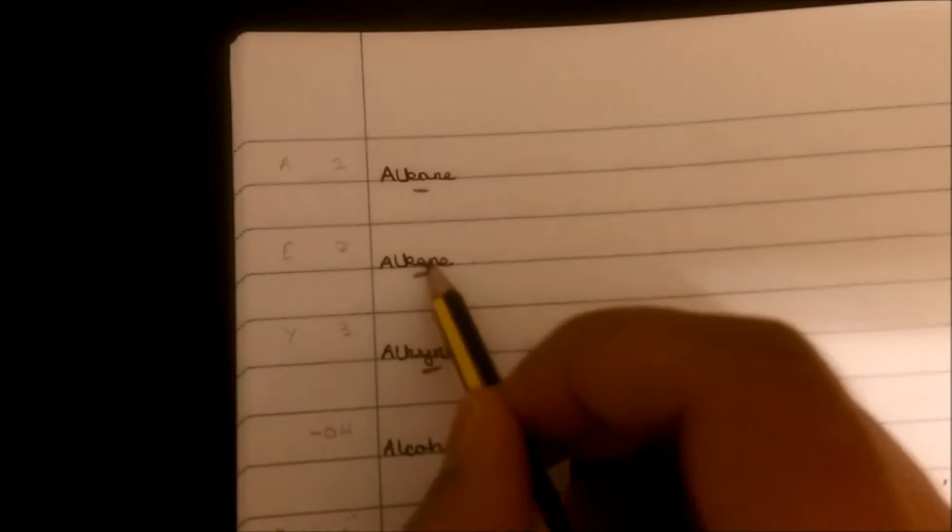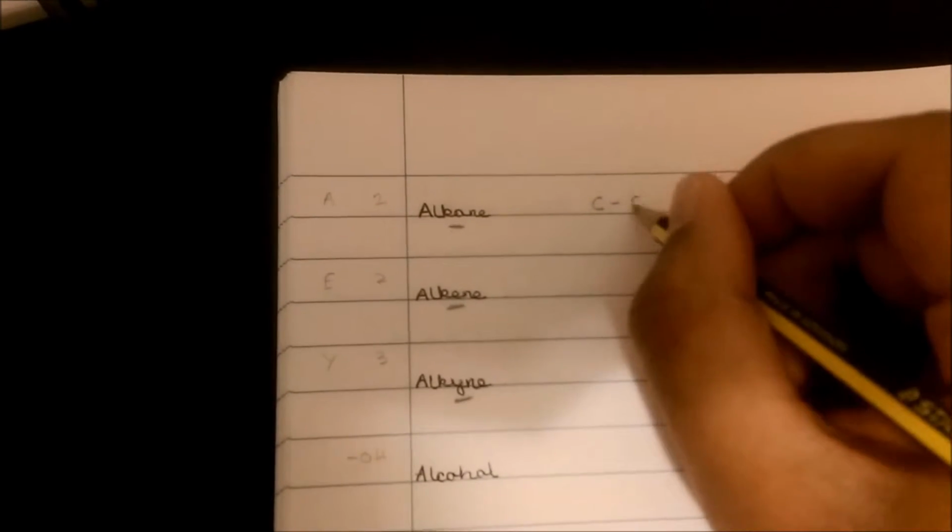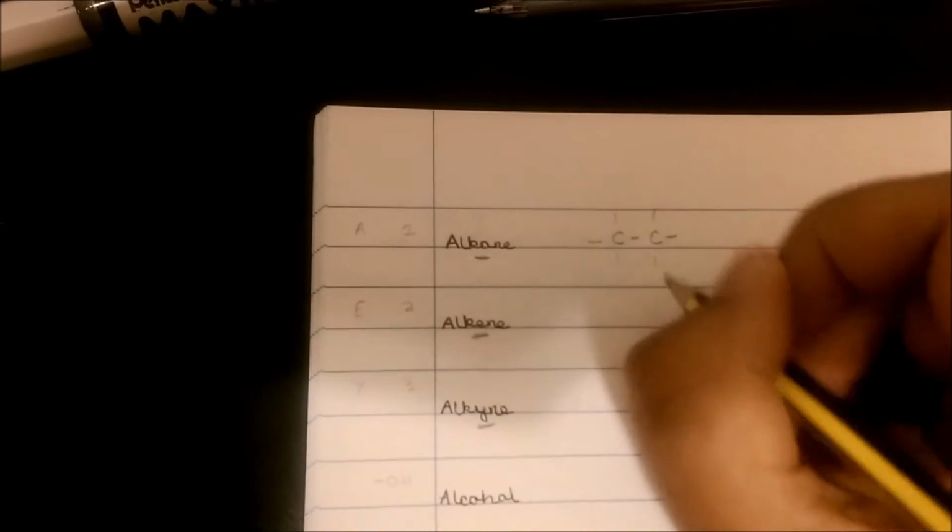So the A, E, and Y. A occupies a position that is earlier in the English alphabet, which means that it just has a single bond. And yeah, therefore, it's a single bond.